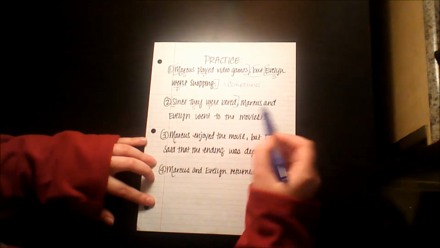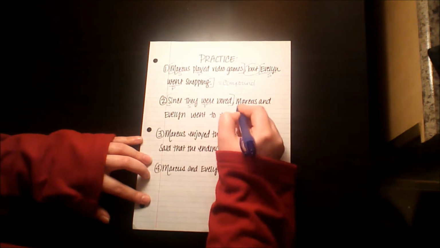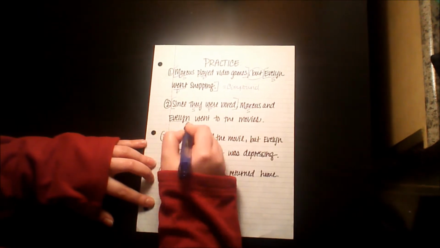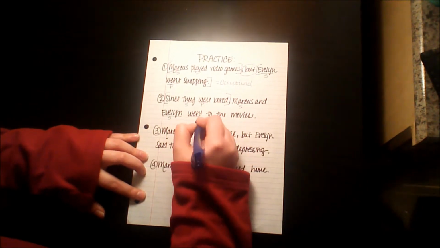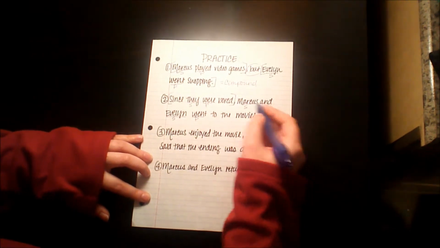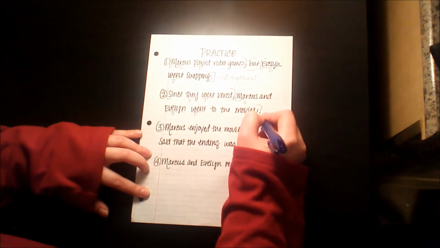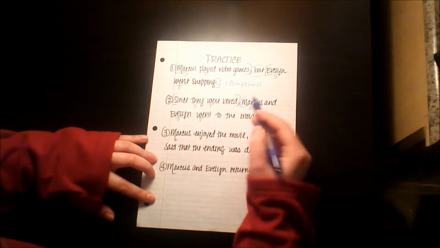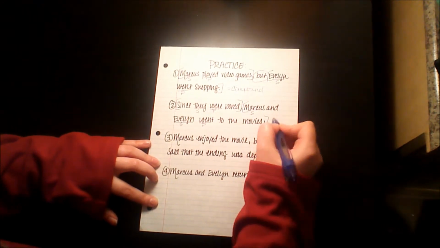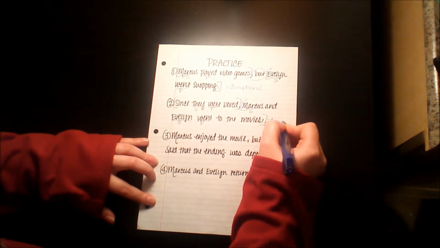Let's continue. Marcus and Evelyn went to the movies. Marcus, subject, Evelyn, subject. Went is our predicate. This is a complete thought, therefore it is an independent clause. When you have a dependent and an independent clause, you have a complex sentence.